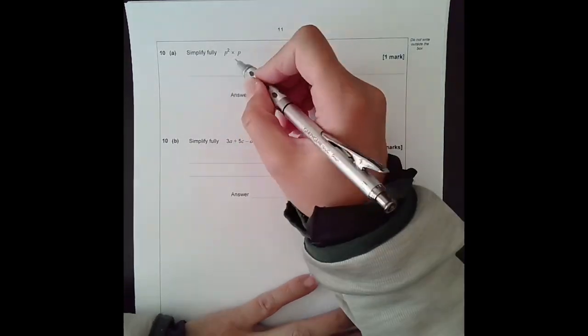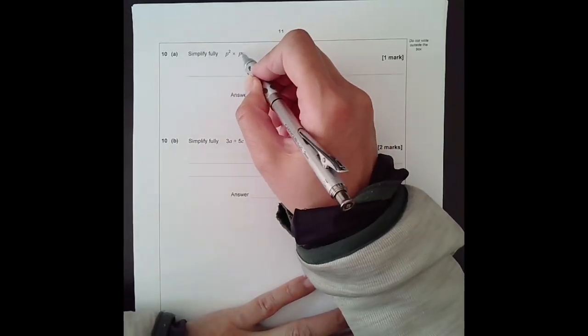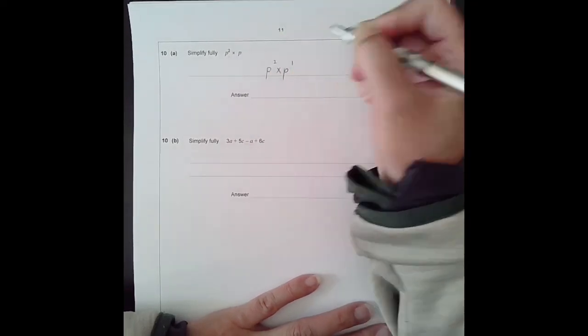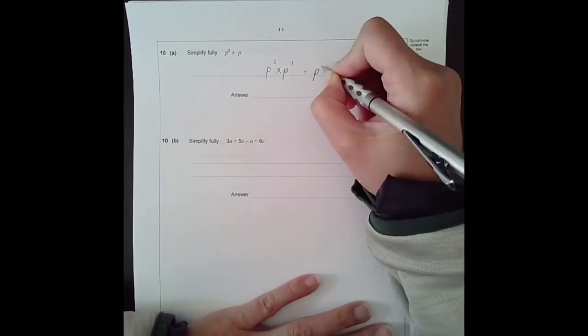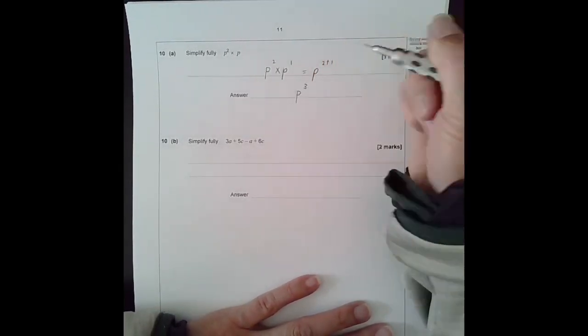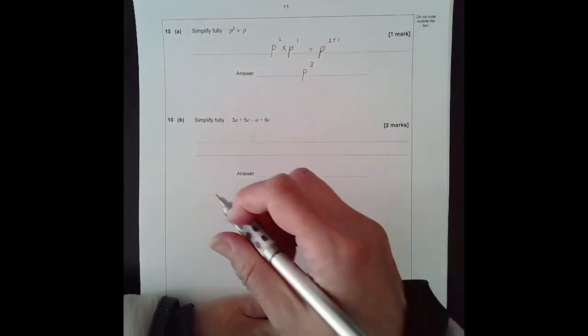So first of all, simplify fully. So we have p squared and p cubed. So we have p to the power 2. Usually I don't do this, but just to tell you what I'm thinking. So we have p to the power 5 there. Straightforward.